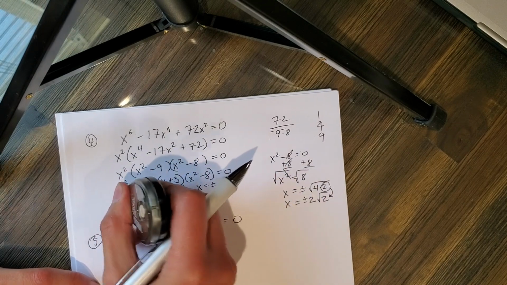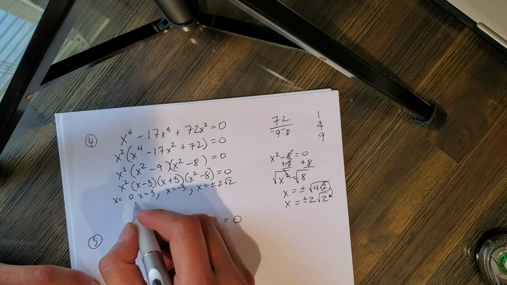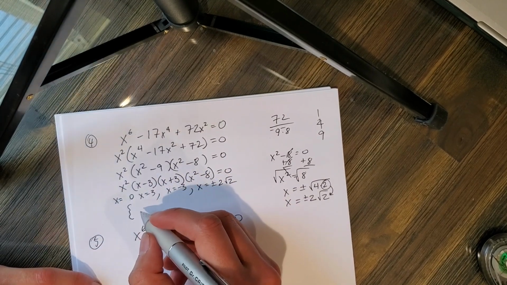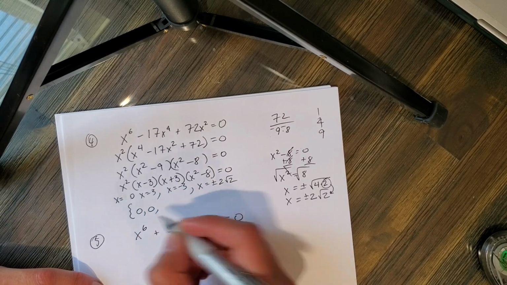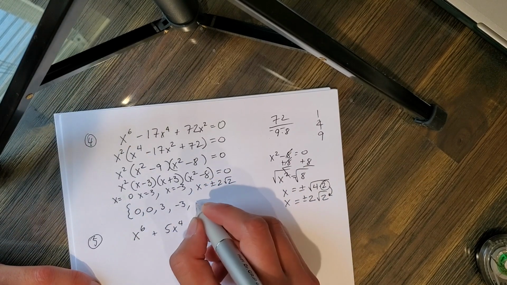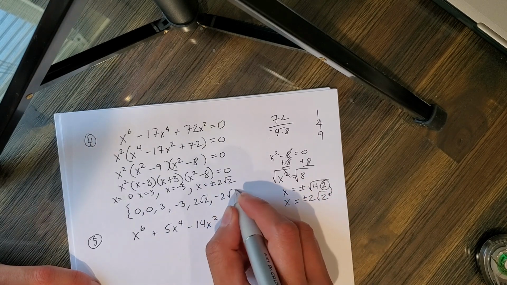And I did that on the last one too. I left a plus or minus, but in reality, you only need to write it once. But when you write it in your answer like this here, you can say 0, 0, and then 3, negative 3, and then 2 radical 2, that's positive, and negative 2 radical 2.